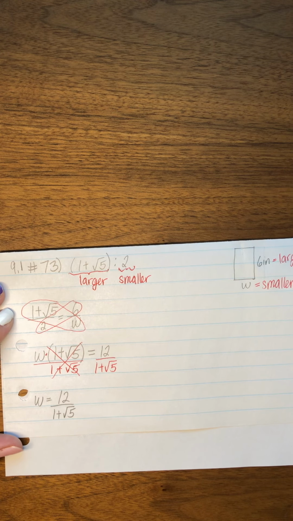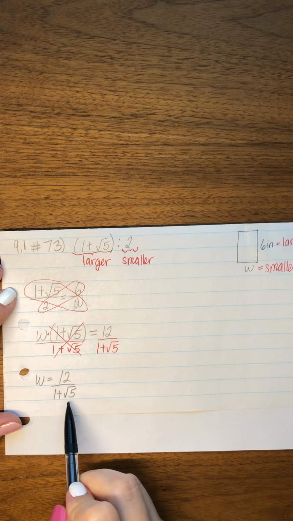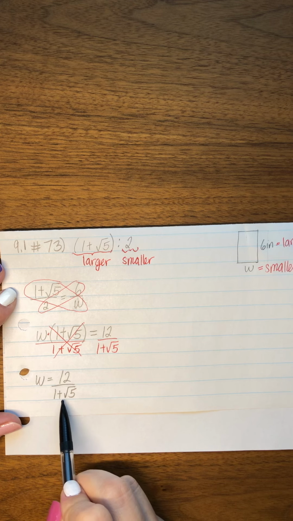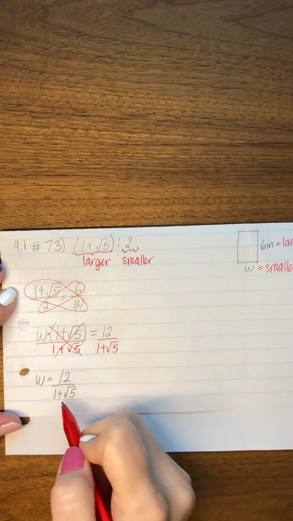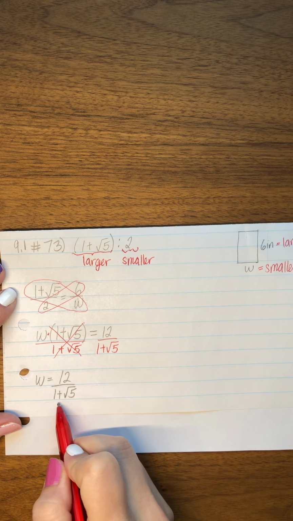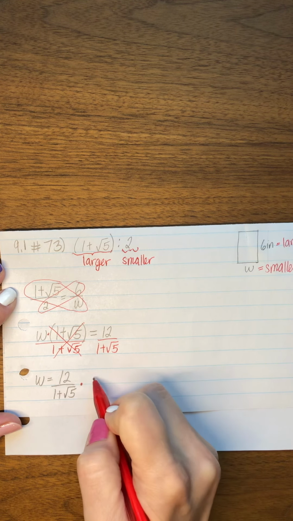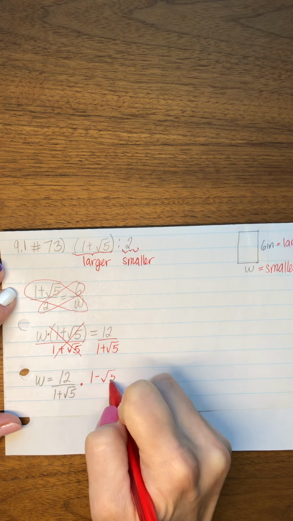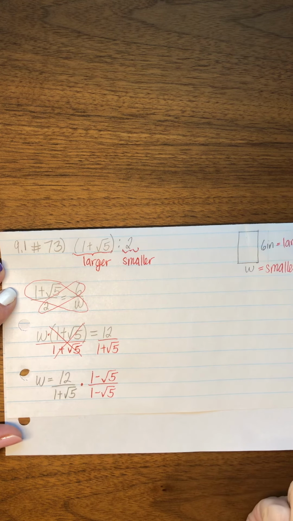Now, I cannot leave my answer like this because this denominator is not rational. It has a radical in the denominator. So let's rationalize this denominator. Because this is an expression with a sum, I need to use the conjugate. Remember, the conjugate is this same expression with the opposite operation, so I need to use minus. Let's multiply the numerator and the denominator by the conjugate, which is 1 minus the square root of 5 over 1 minus the square root of 5.